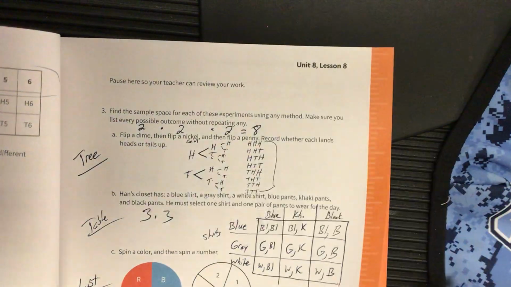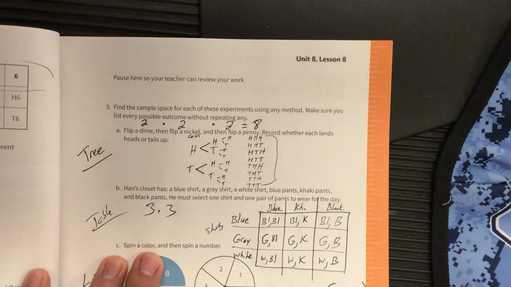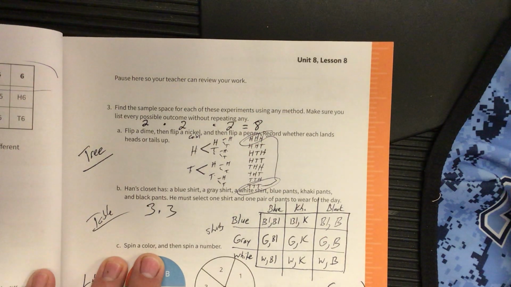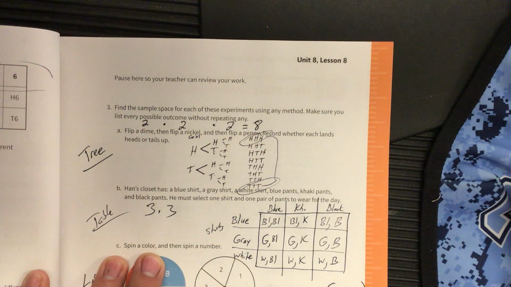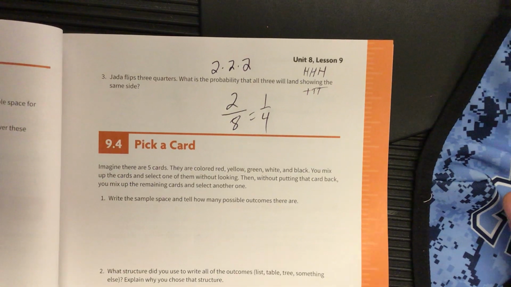Now again, we listed them all right here. We already did this problem. How many of them were all the same? 2 out of 8. It's the same problem. All heads or all tails. Question number 4.